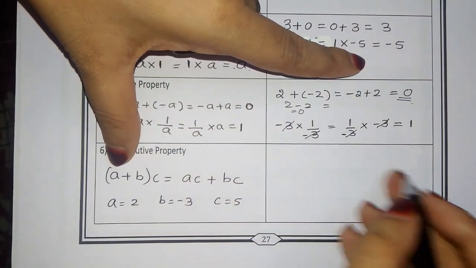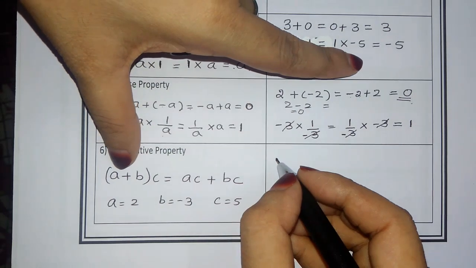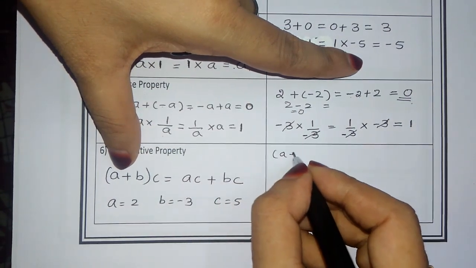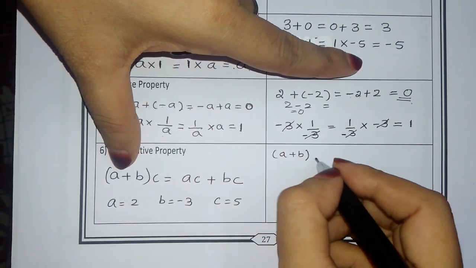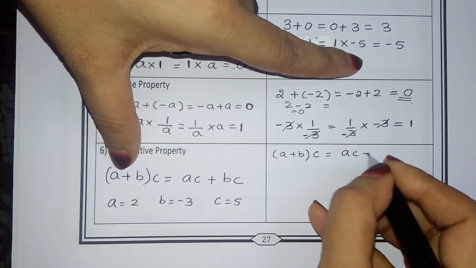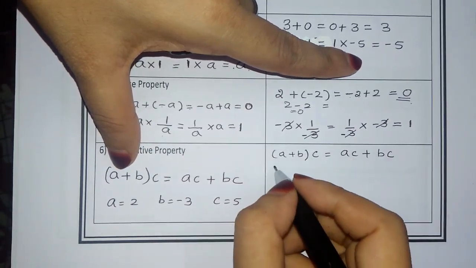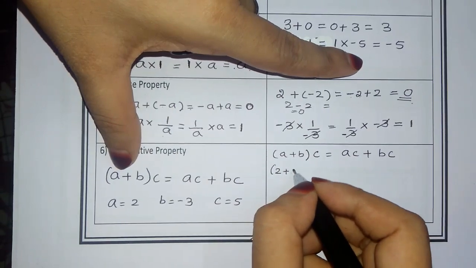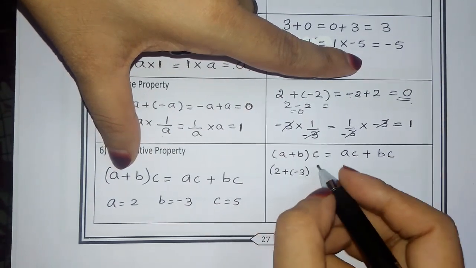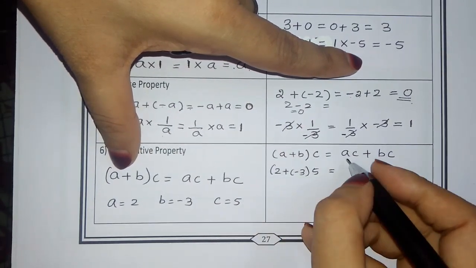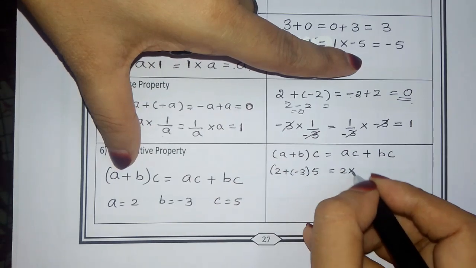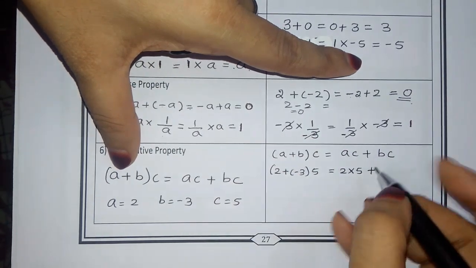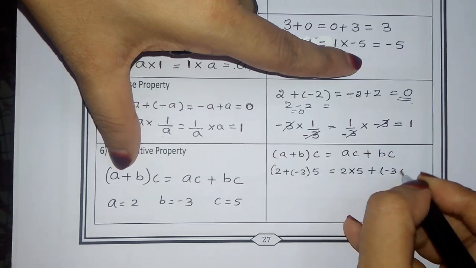A plus B into C, AC plus BC: A value is 2 plus B value is minus 3 and C value is 5, is equal to A is 2 into C 5, plus B minus 3 into C 5.